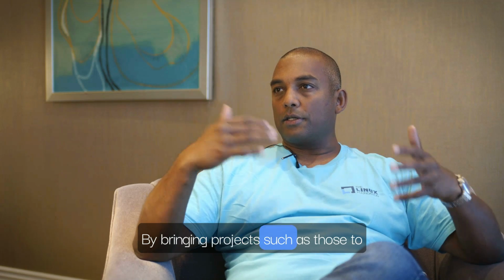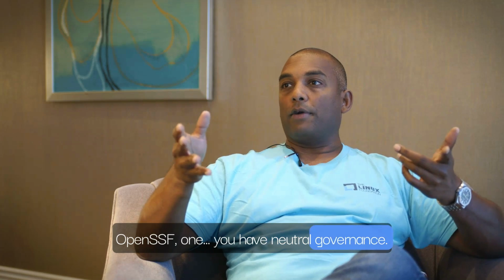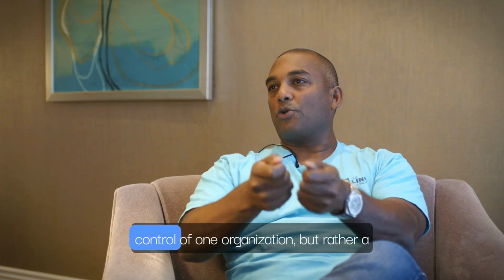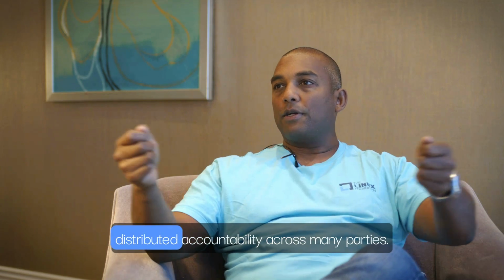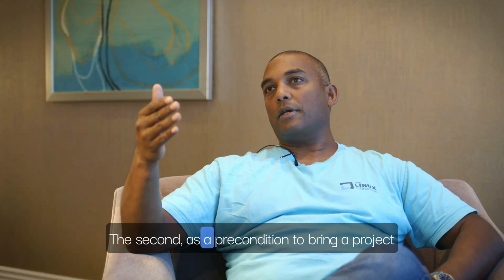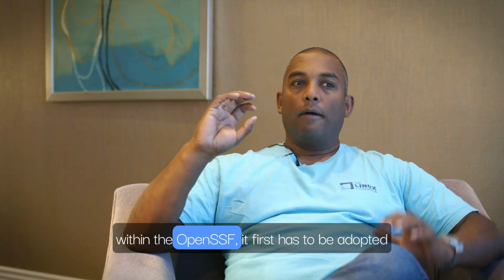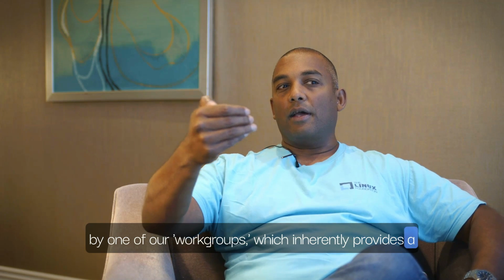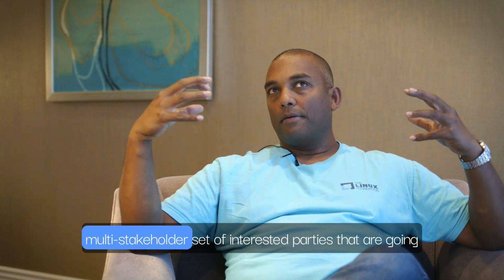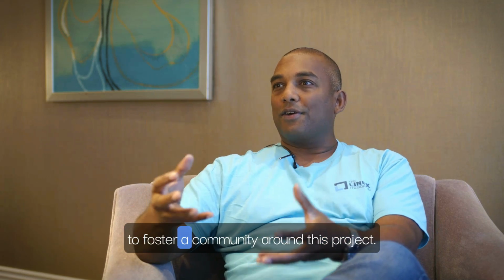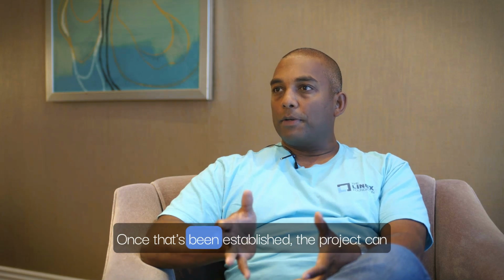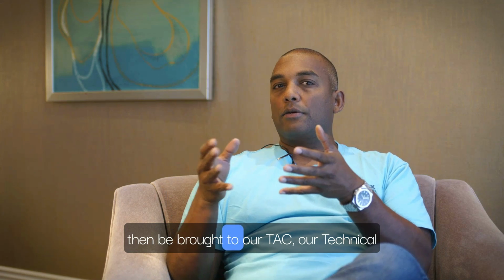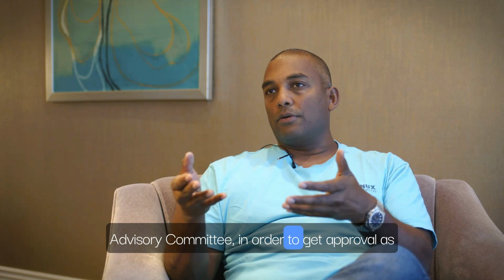By bringing projects such as those to a foundation such as the Linux Foundation, OpenSSF, one, you have neutral governance. So it is no longer the autonomous control of one organization, but rather a distributed accountability across many parties. Second, as a precondition to bringing a project within the OpenSSF, it first has to be adopted by one of our working groups, which inherently provides a multi-stakeholder set of interested parties that are going to foster a community around this project. Once that's been established, the project can then be brought to our TAC, our Technical Advisory Committee, in order to get approval as an OpenSSF project.